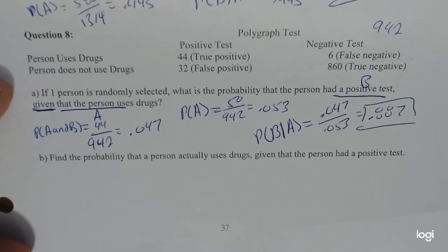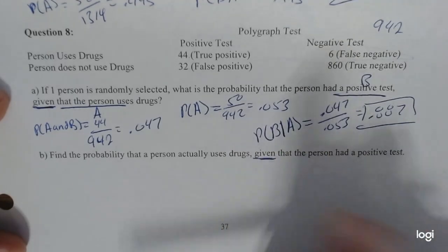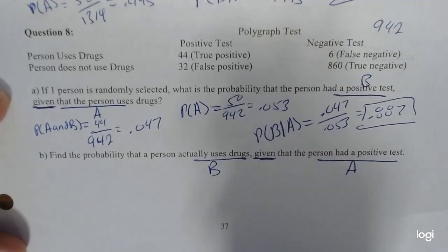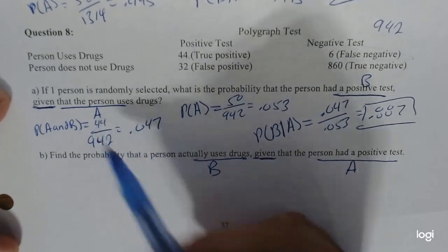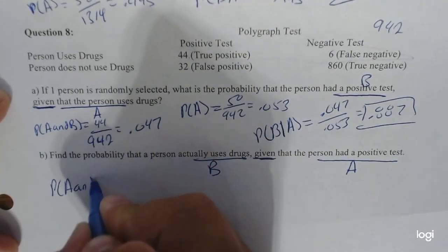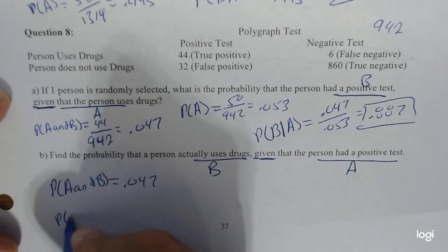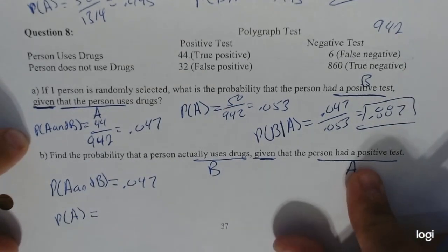All right, and the last example for 8 is just the opposite. So I just swapped it on you. So now this is event A, and this is now event B. The good thing, hopefully you notice, is it doesn't matter if they swap it, A and B is going to be the same number. So the probability of A and B is still 0.047. But the only thing that changes is what's defined as A. So this time, what's defined to be A is positive test.